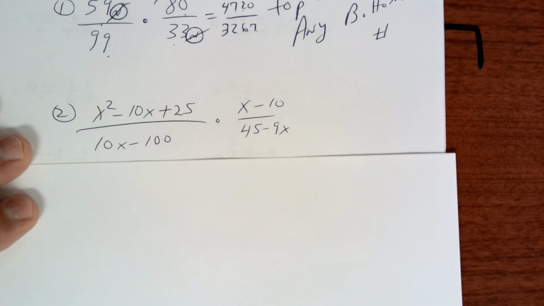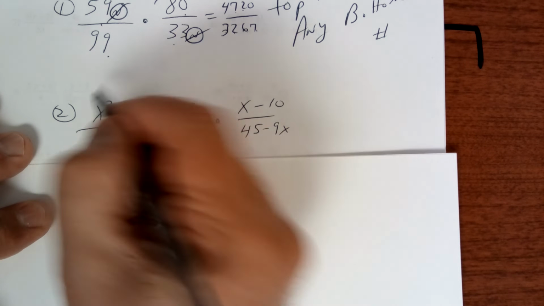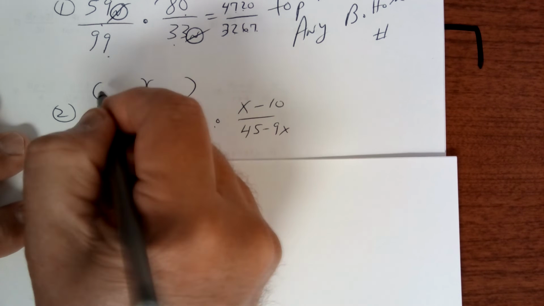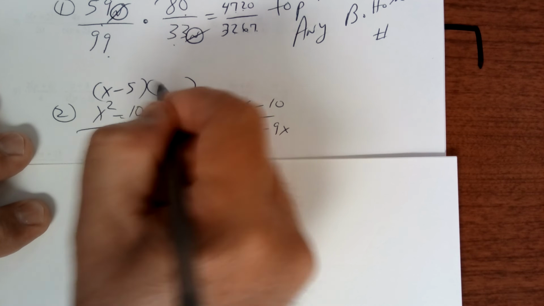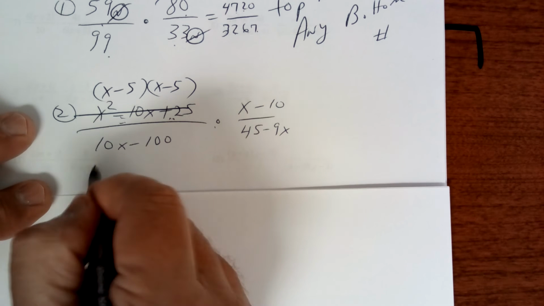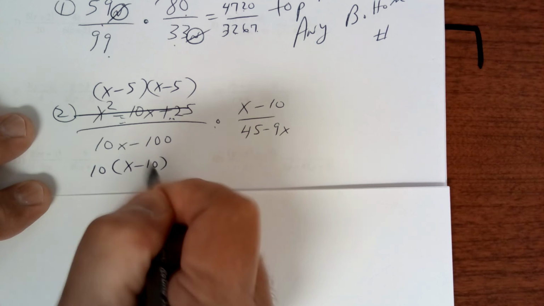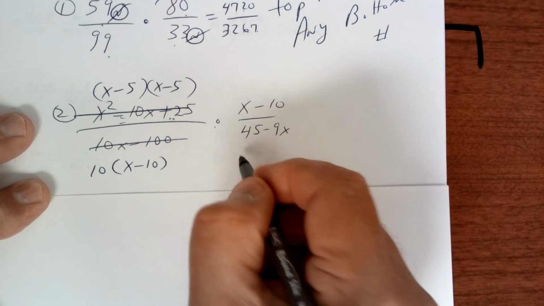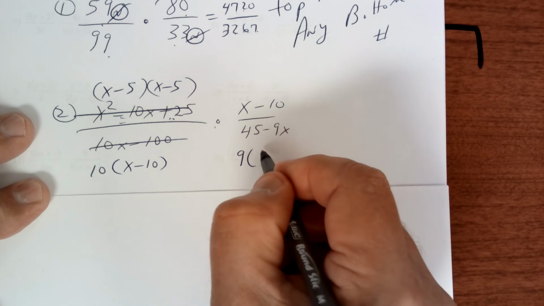This one right here, you multiply, but you have to first try to factor. So I'm going to factor the top here. A negative and a positive, that's going to be 2 negatives. This one right here, I'm going to factor out a 10. This one right here, I can't do anything with it. This one I can factor out a 9, and I'm left with 5 minus x.